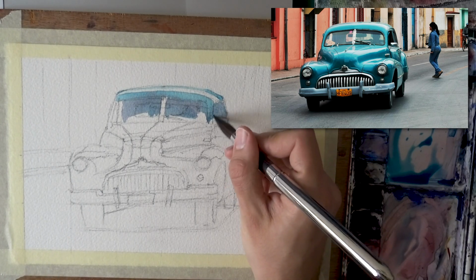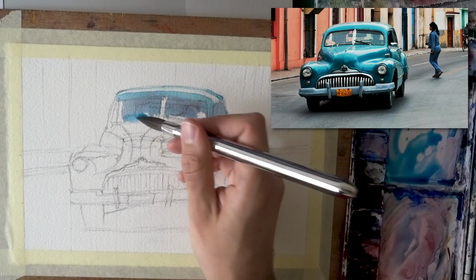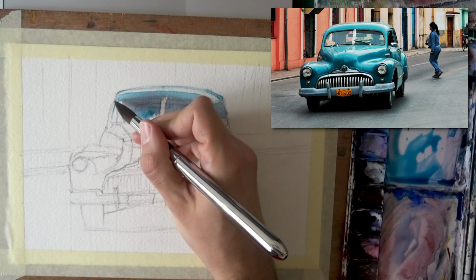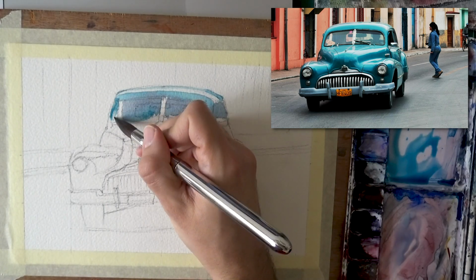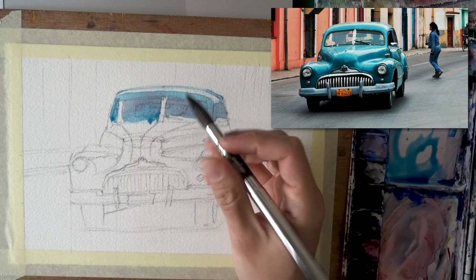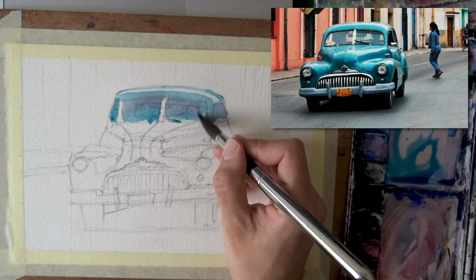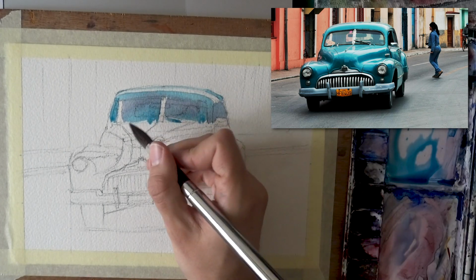It's kind of similar to what we did with the flutist, however it is a little different. Okay, so that's a car. It's a very differently structured subject. Different types of curves, different types of details, different things to watch out for. And yeah, different highlights to paint around.